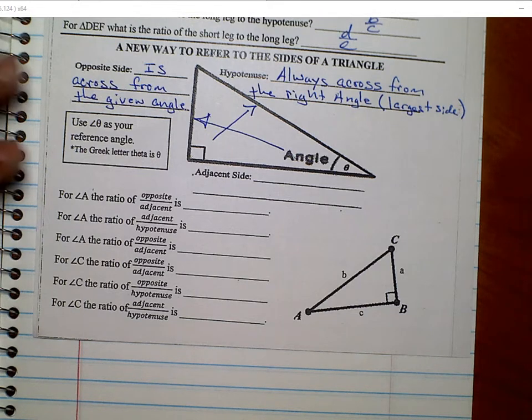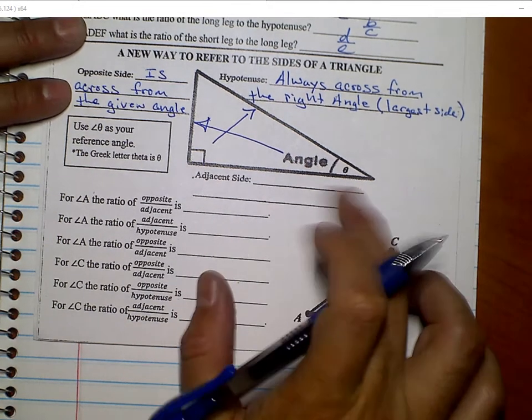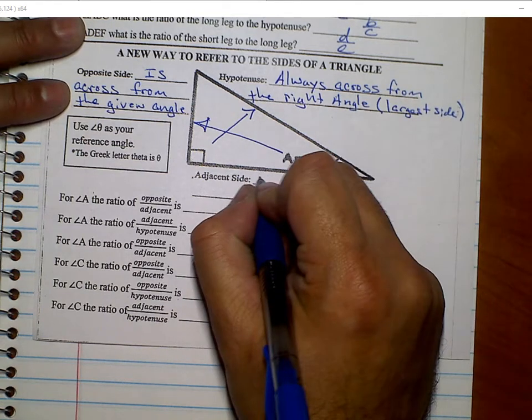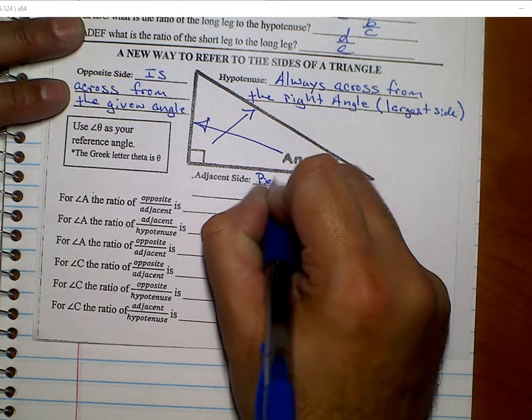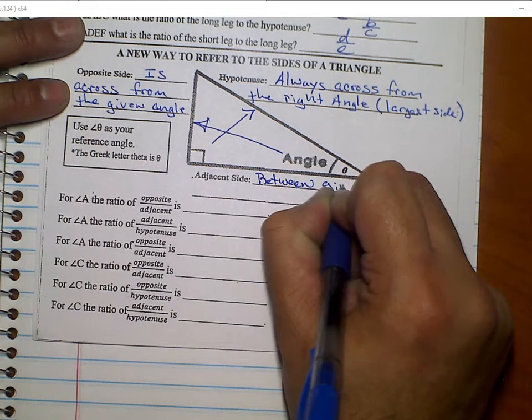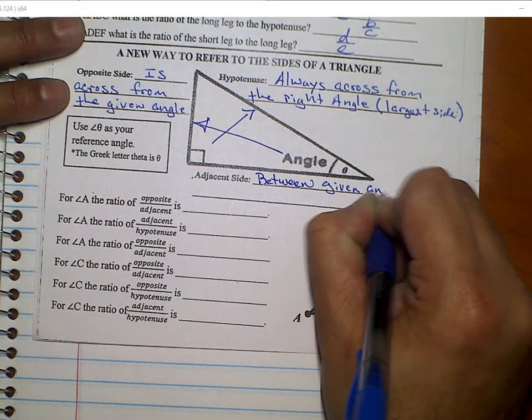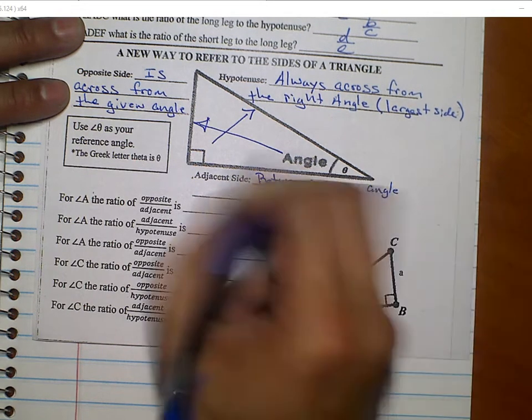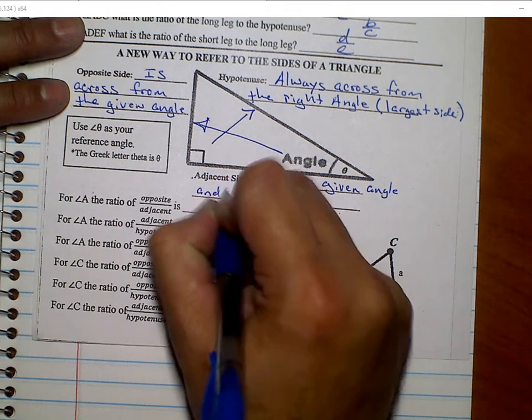Okay, adjacent side is between the given angle and the right angle.